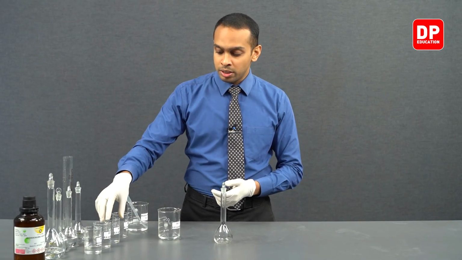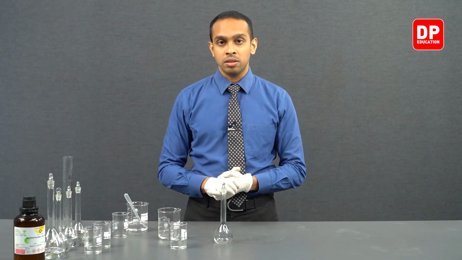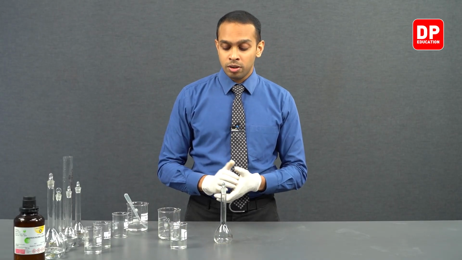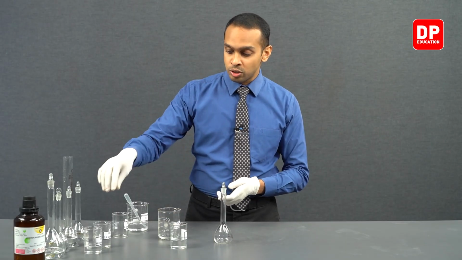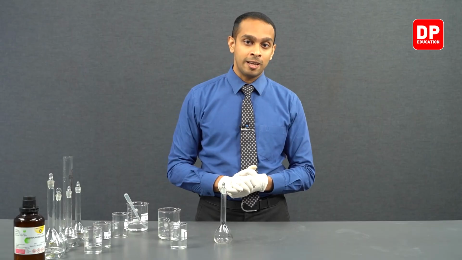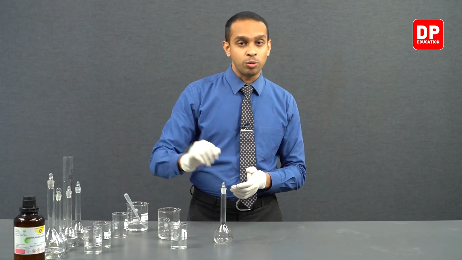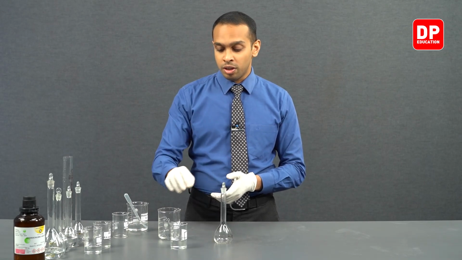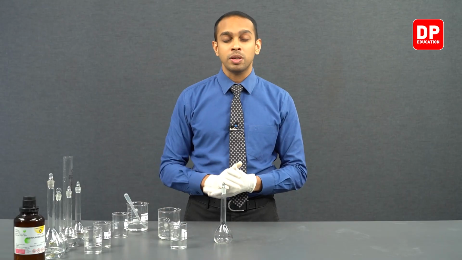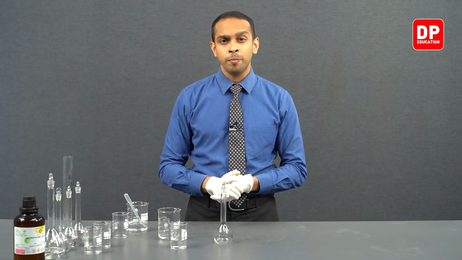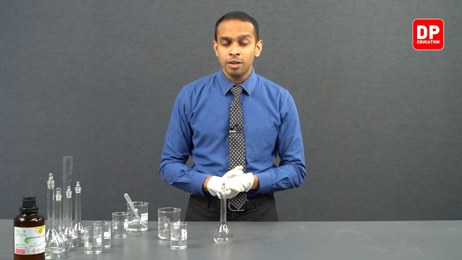We can actually take 0.4 moles per decimeter cubed concentrated HCl solution for this purpose as well, because 0.2 moles per decimeter cubed concentrated HCl has exactly half the concentration of this solution. So if you wish to dilute 0.4 moles per decimeter cubed concentrated HCl twice and obtain 0.2 moles per decimeter cubed HCl, you can do so.